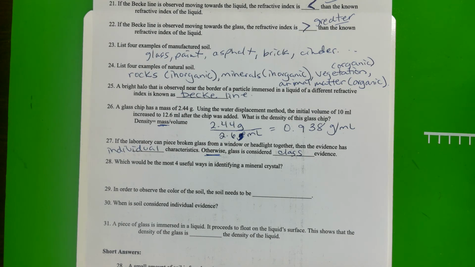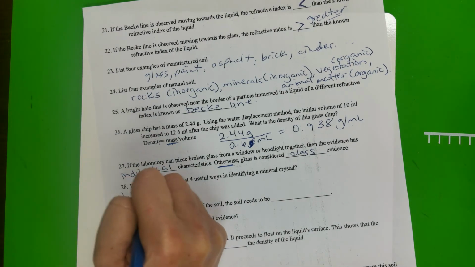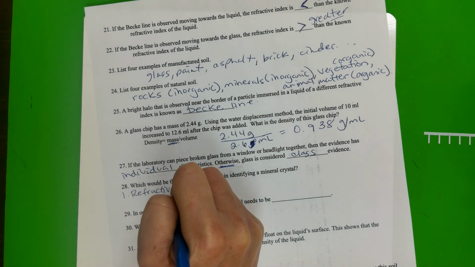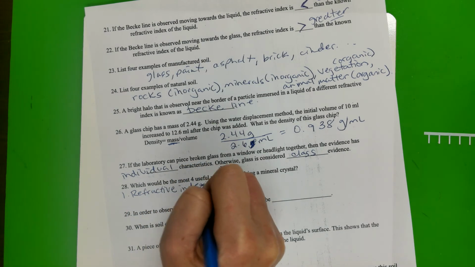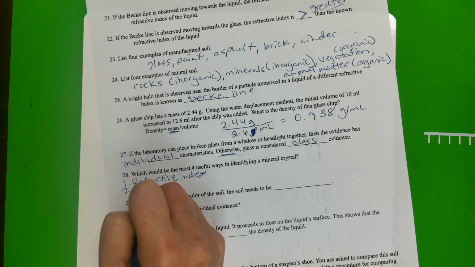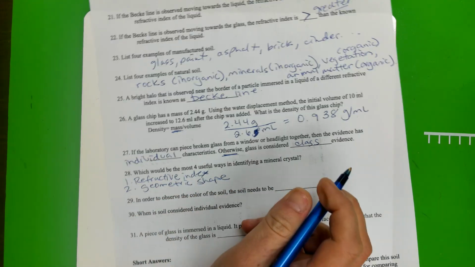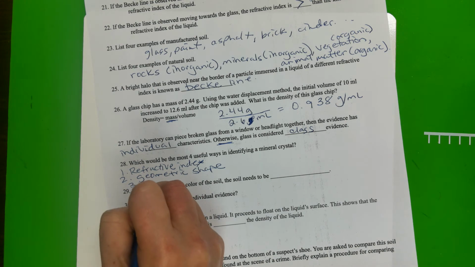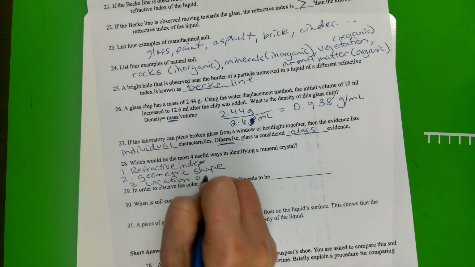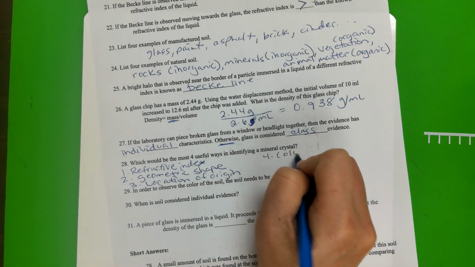Which would be the four most useful ways in identifying a mineral crystal? One would be the refractive index. Well, this goes into details. Two is the geometric shape. And yes, that's important, location of origin. And very important, of course, is the color.